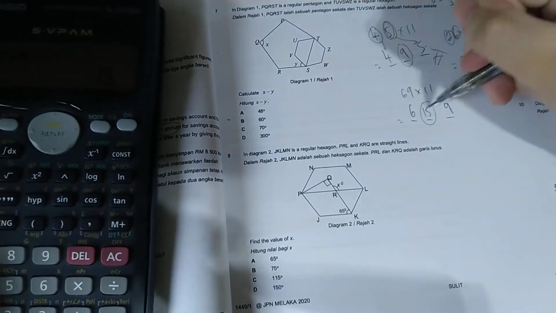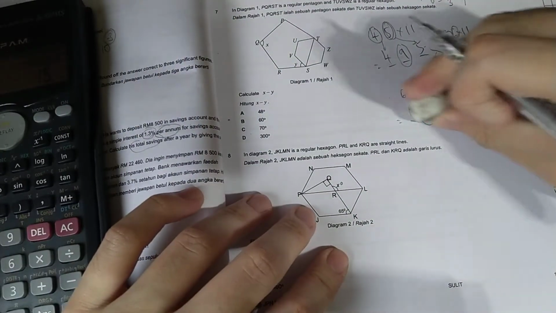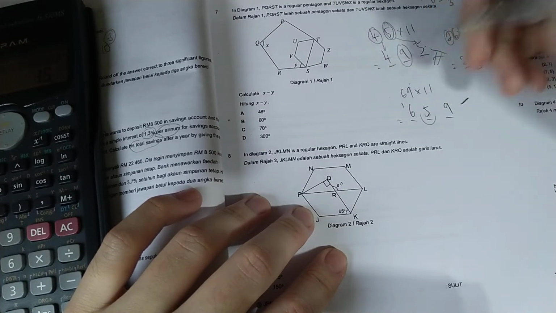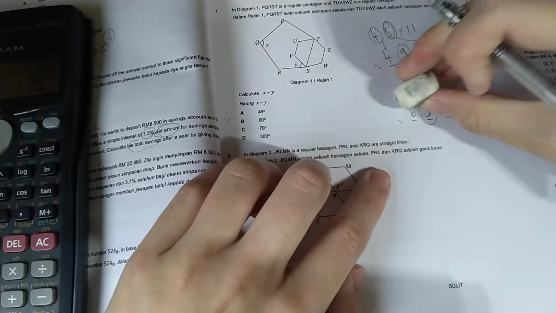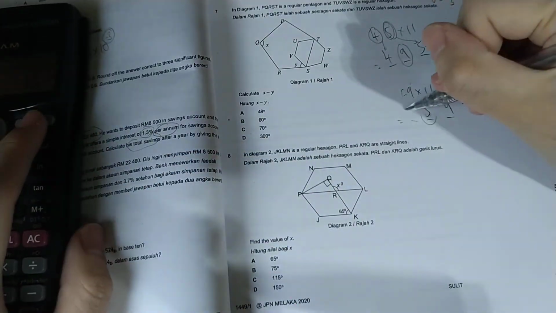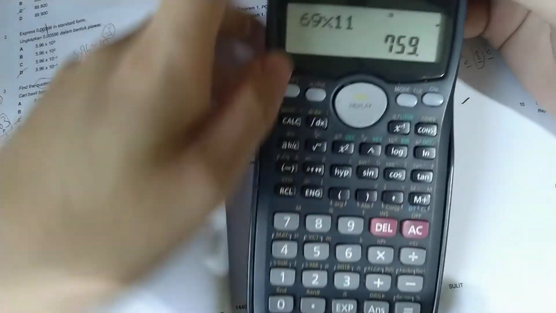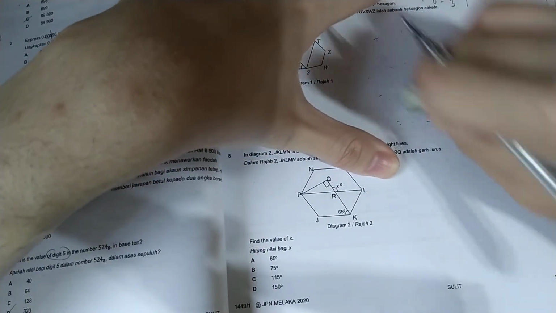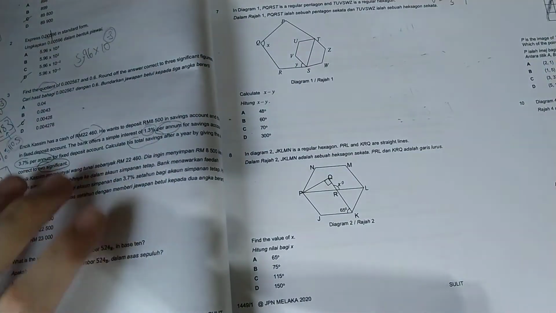But you don't write 6159 like this. No. The 15, you write 5, and then the 1 you have to add to the front digit. The 1 and 6 become 7. So this will be the answer. Of course, you can verify it with your calculator. And yes, 759. But this one is not that important, because you have your calculator anyway, so even if you don't know this, it's not a big deal.